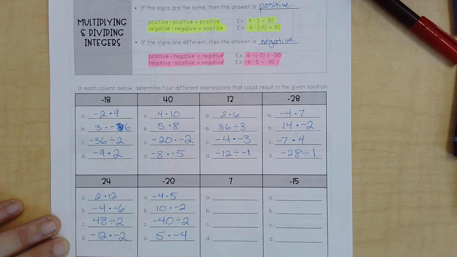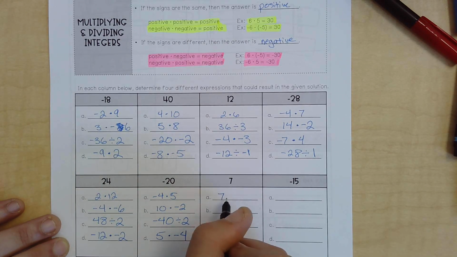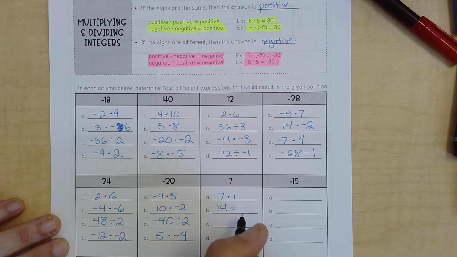7 is interesting because 7 is a prime number, but again, you don't only have to multiply, okay? So the easiest one here is going to be 7 times 1. We could do 14 divided by 2. We could also do negative 21 divided by negative 3. And then we can do negative 7 times negative 1.